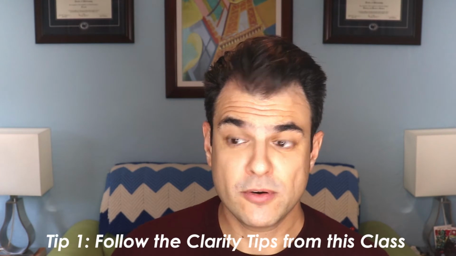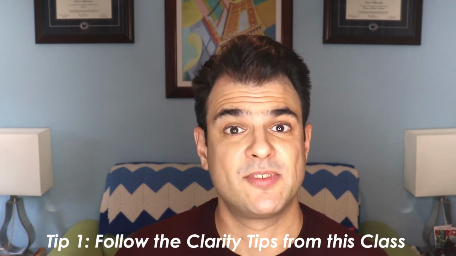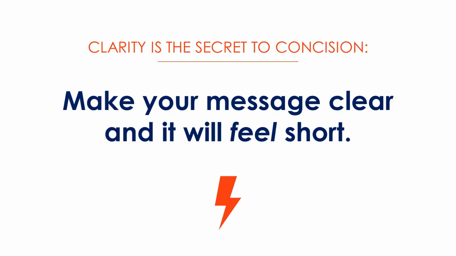So let's start with our first tip: follow the clarity tips from this class. So as I suggested earlier, clarity is a twofer. It is not only valuable in its own right, it's also the secret to concision. If you make your message clear, if you make your sentences clear, they will feel short. Your reader will be able to navigate them quickly and easily.